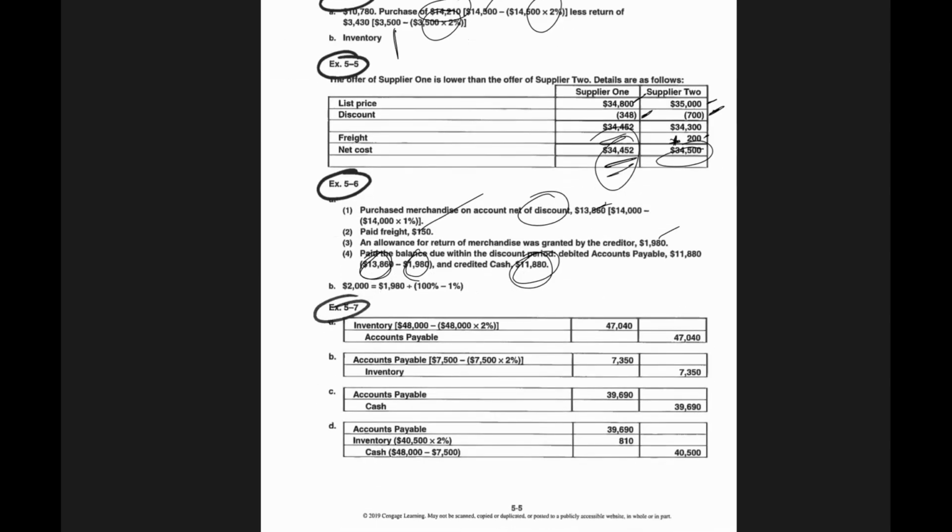First, we record the inventory net of the discount. We purchased $48,000. There was a 2% discount. Debit inventory, credit AP. Then we returned $7,500. Well, we take it out of AP because we haven't paid it yet. Take it out of inventory, net of the discount, $7,350.